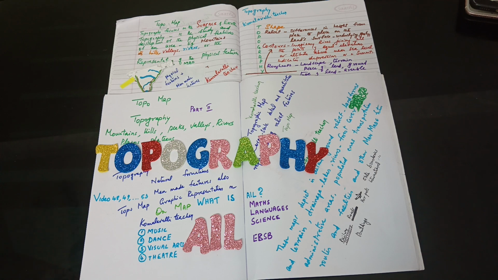When a 3rd standard child is concerned with topography, they can easily understand what is a mountain, what are hills. According to higher and higher standards, they will learn more, isn't it? And regarding rivers also, they will learn about tributaries and distributaries in the 9th standard. So that way they are learning through the different art forms.